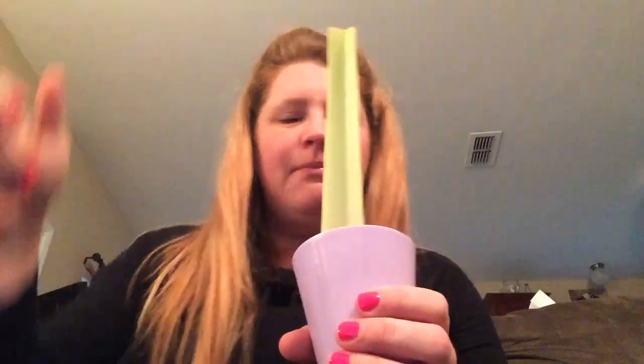And then you put some celery in it. Bam! Okay? And then wait a couple days and watch what happens to the colored water, how it reacts in the celery. Make a prediction right now. What do you think will happen? Will it be edible? Will we see a change? Will we not? I don't know.